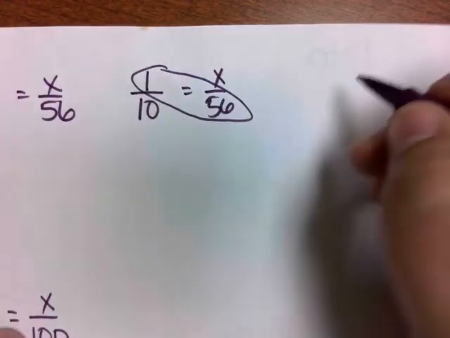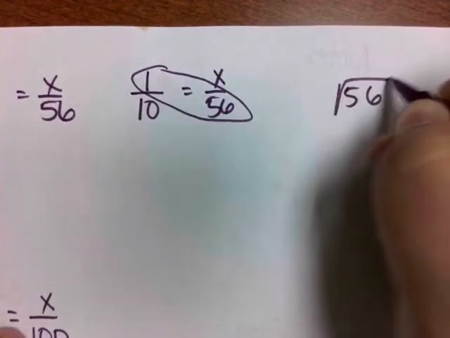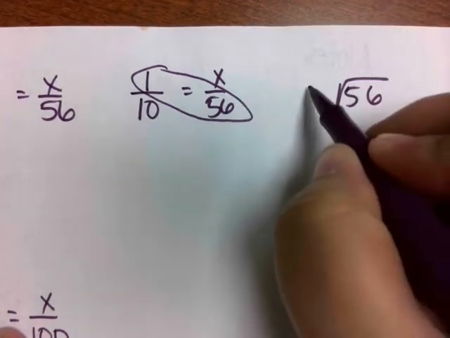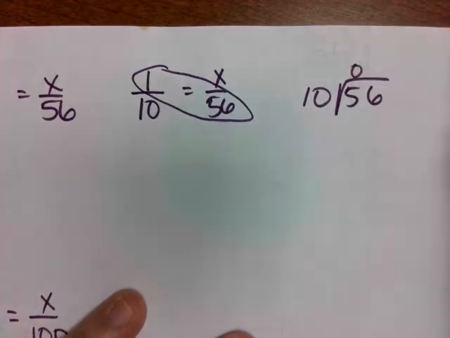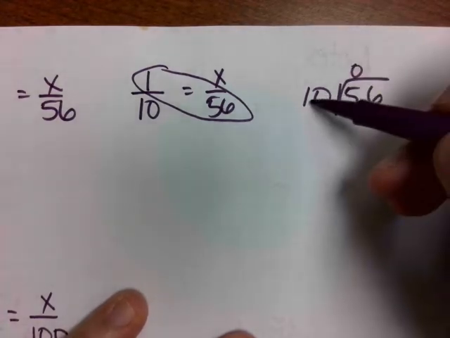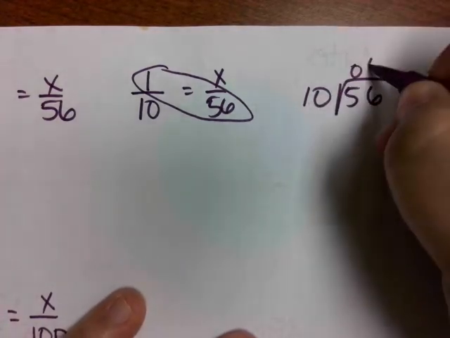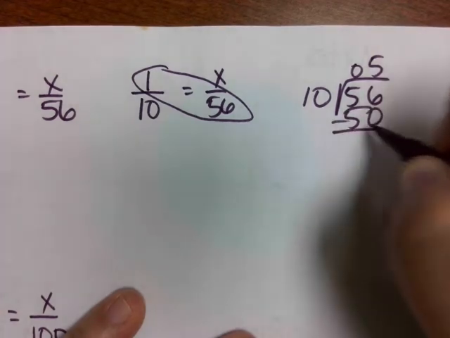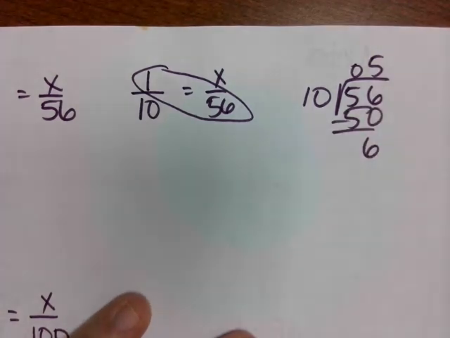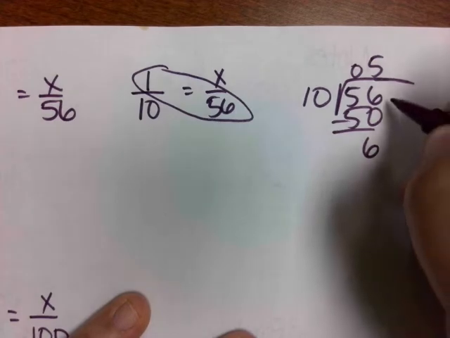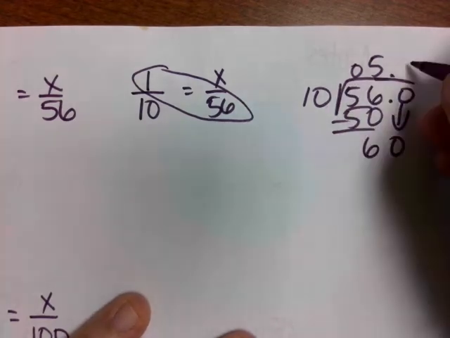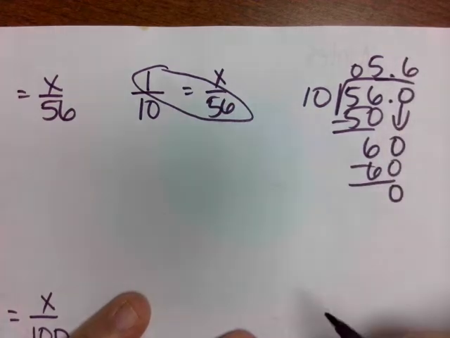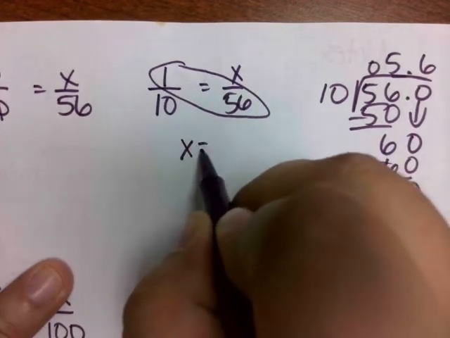So 56 times 1 is 56. And then we're going to take 56 and divide it by that third number, which in this case is 10. So 10 can't go into 5. 10 can go into 56 5 times, which is 50. Subtract, we get 6. Got a remainder, so I'm going to add a decimal and a 0. And then 10 goes into 60 6 times. So my answer is 5.6.